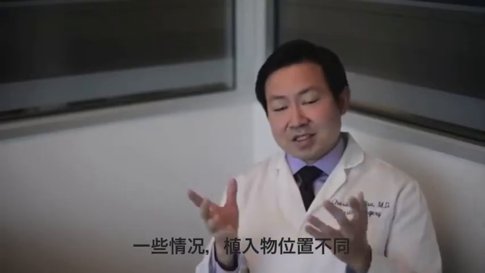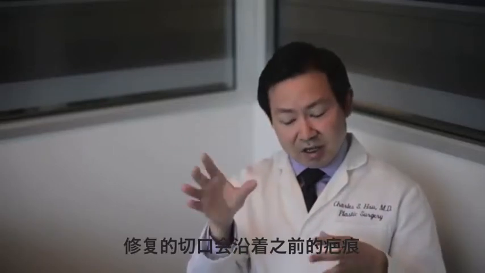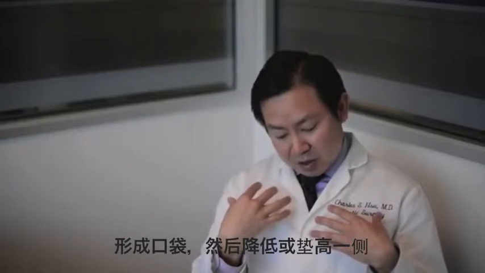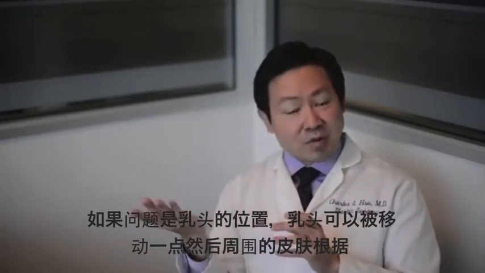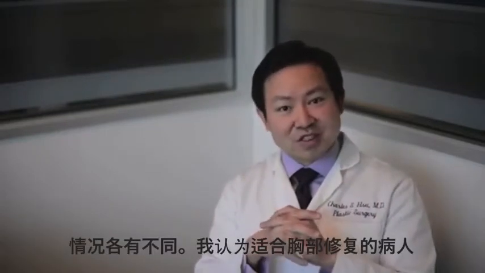In some cases, like I said, the implant is slightly different in position, and so the revision would entail going in, usually through the previous scar, and developing the pocket, either lowering or raising the fold on one side to make it more symmetric, maybe changing the implant size or silicone versus saline. If it's an issue of nipple position, the nipples can be moved a little bit and the skin tailored around it so that things look more symmetric, more finished. It really varies based on that.